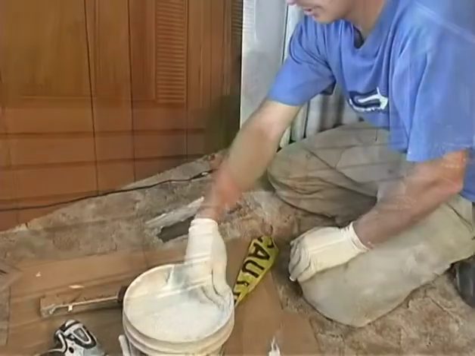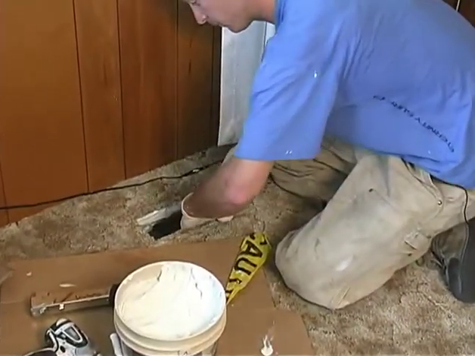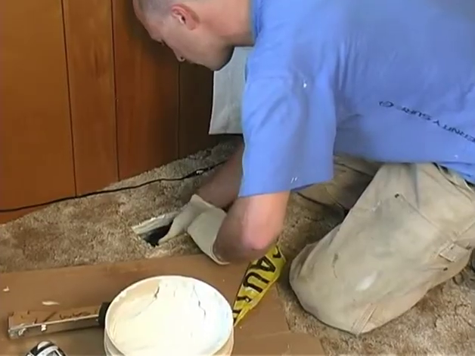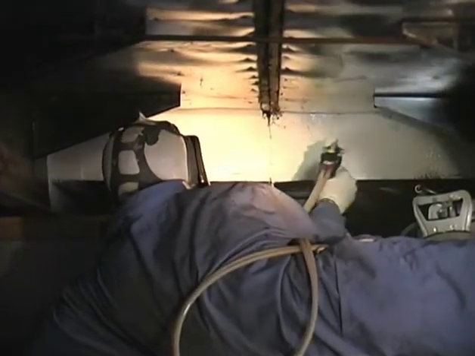Duct mastic is a latex-based material that we embed in fiberglass tape to seal the hole. Most often we use it inside the home, but we can also use it outside the home. We also use 2-part foam to seal ducts, but for safety, we only use it outdoors.